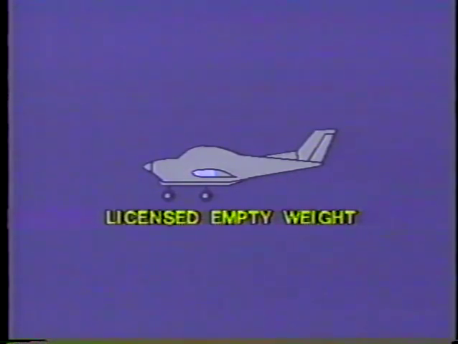The airplane's basic empty weight is found in the weight and balance data required to be aboard the airplane. If the term licensed empty weight is used instead of basic empty weight, you should know that the oil is not part of the empty weight. You must add this in your computations.